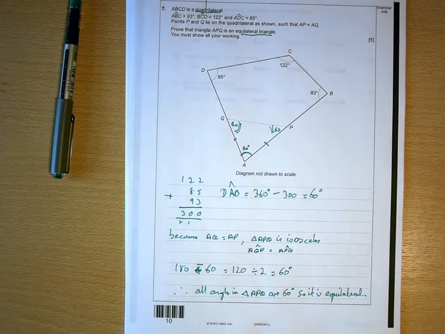So there you go. If you can deal comfortably with all of those questions, you are well on to a grade C.